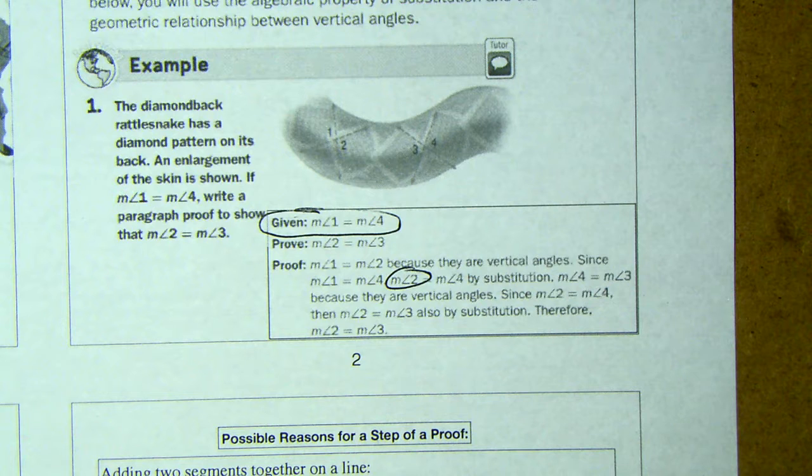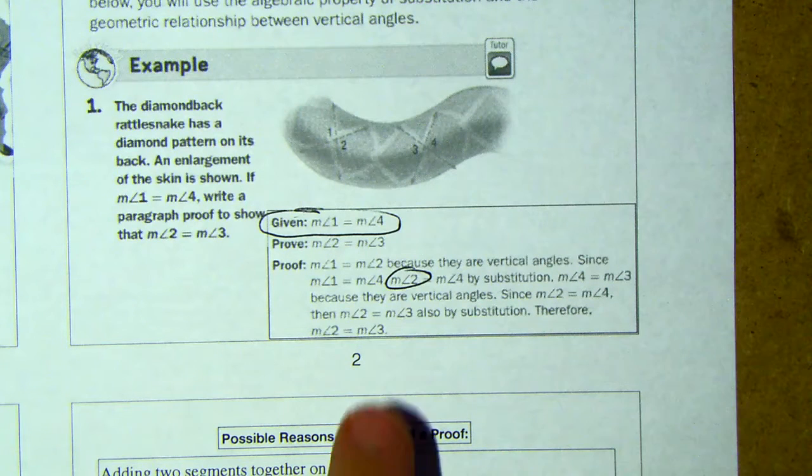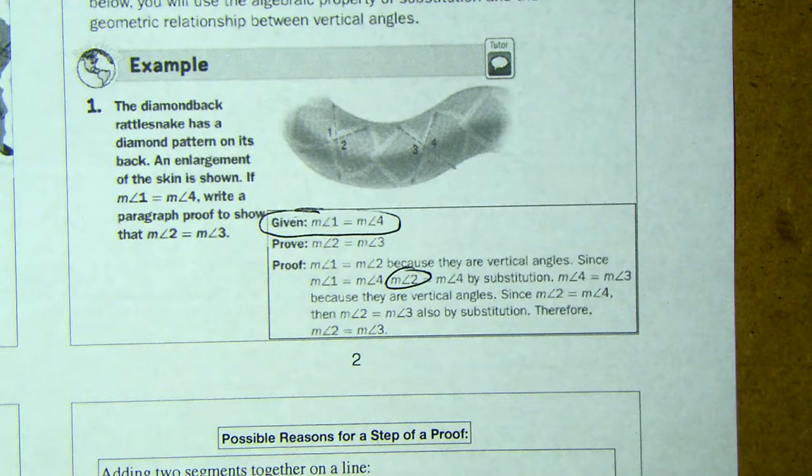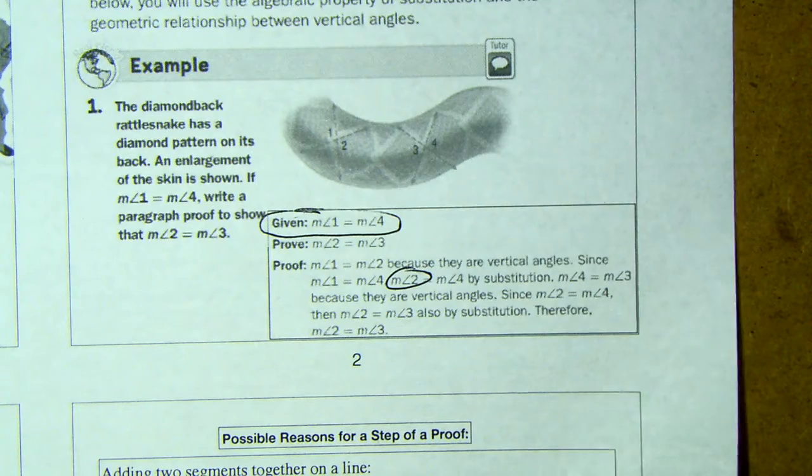You see how every step they had to say because of this. And in there were definitions. Vertical angles, substitution. Substitution, there's my key. If you don't know what the reason is, guess substitution. Because there is almost always one substitution or more in every proof.